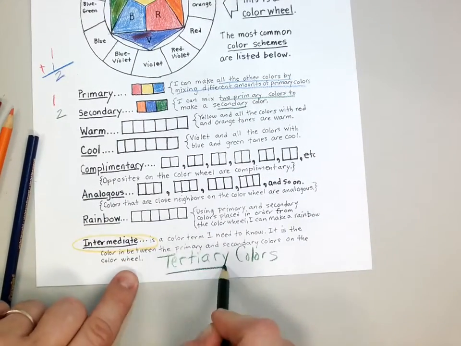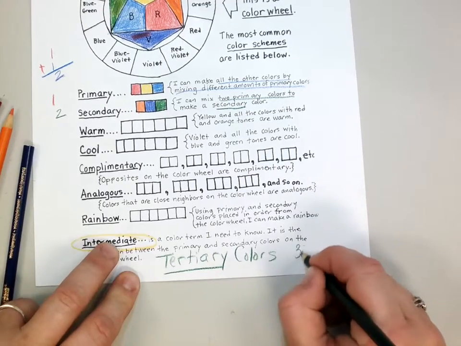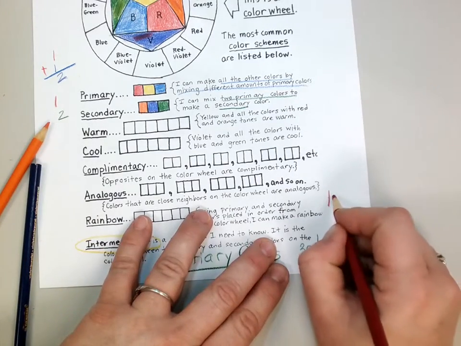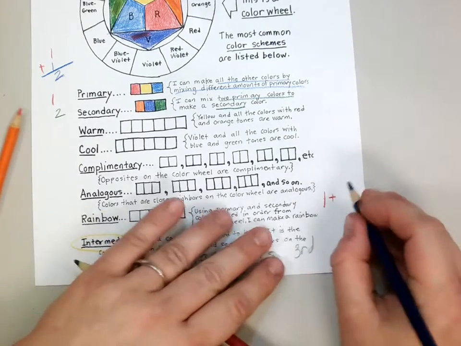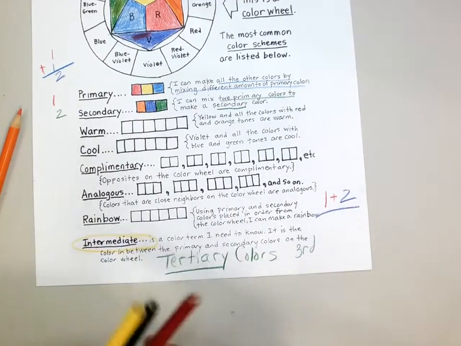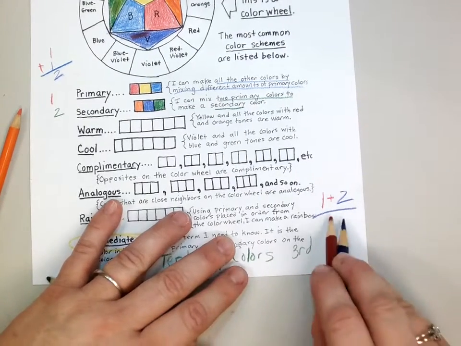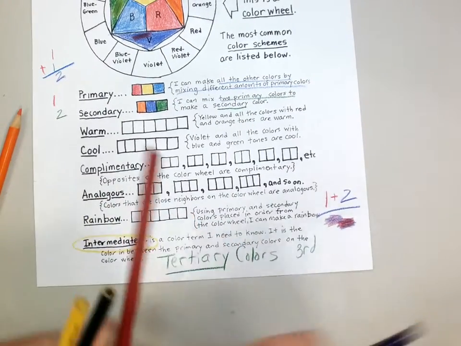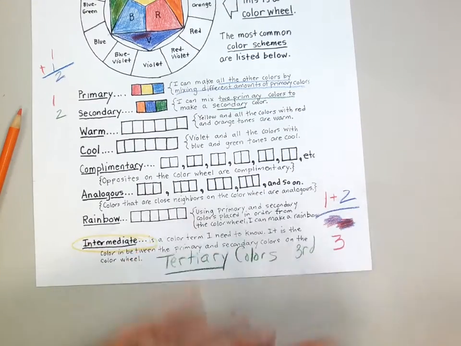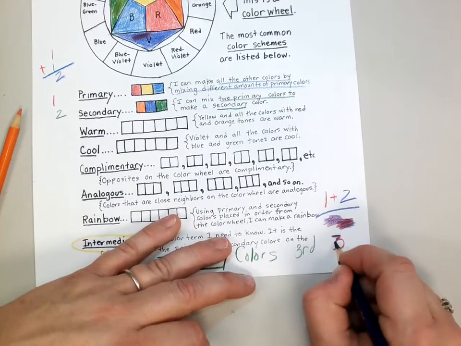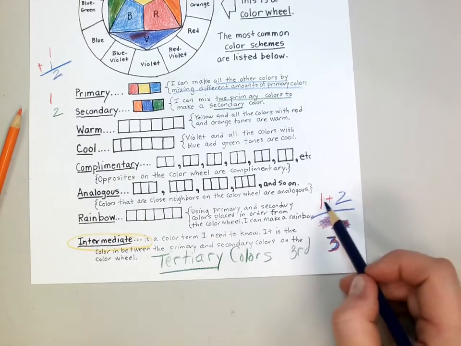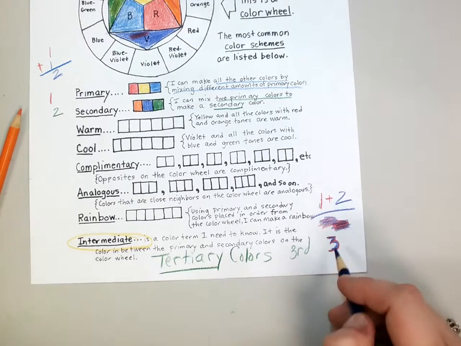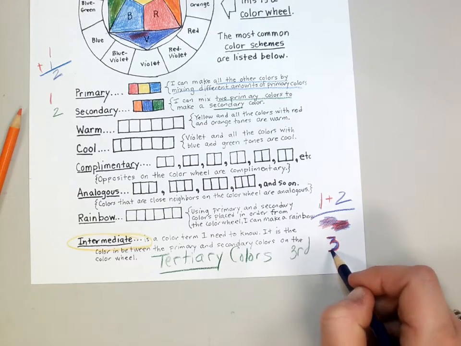Tertiary colors are another way of saying the third color. So if I mix a 1 plus my 2 violet, then I get red violet, which is also a 3. So I've taken a primary or a 1 color, I've mixed a secondary or a 2 color, and I've gotten a tertiary color, which is the third set of colors.